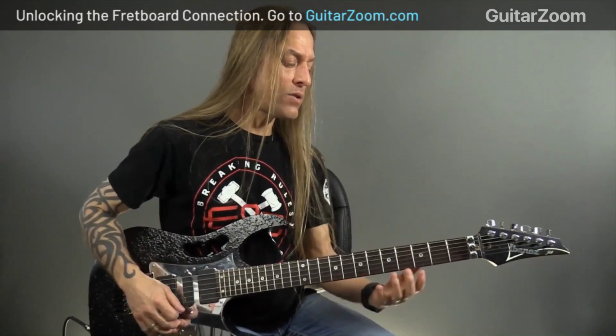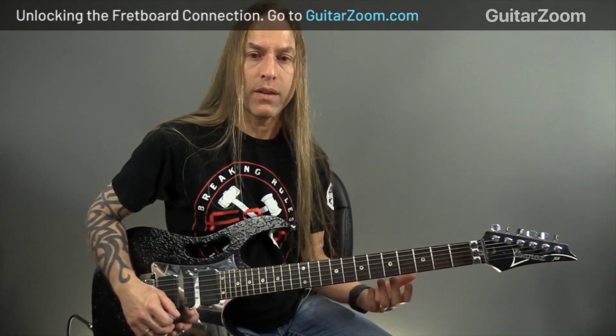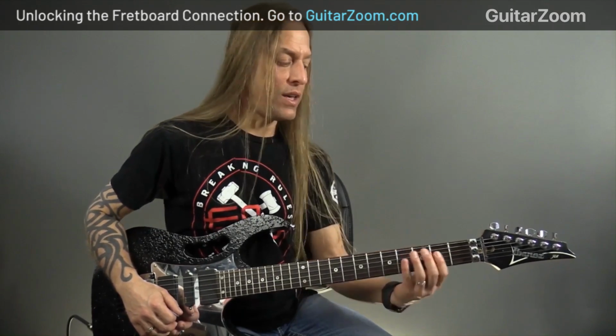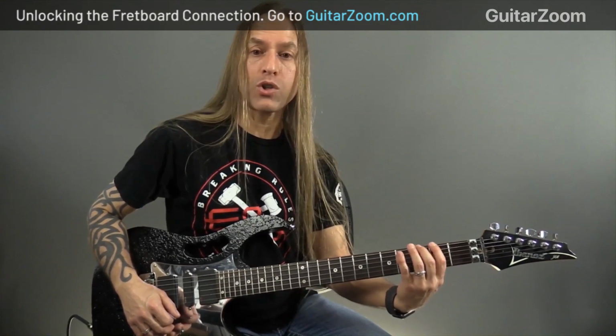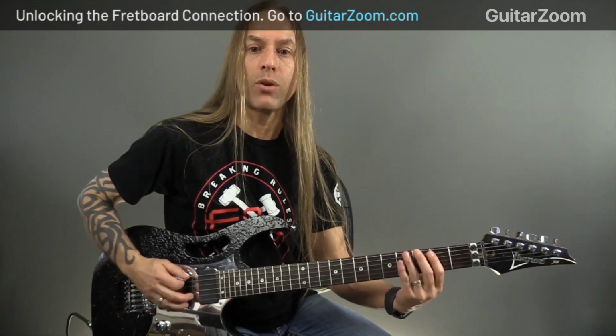Okay? So what we're going to do next is we're going to actually add in a brand new note. And what we're going to do is add in the F sharp, which is right below the G. It's a half step below the root.